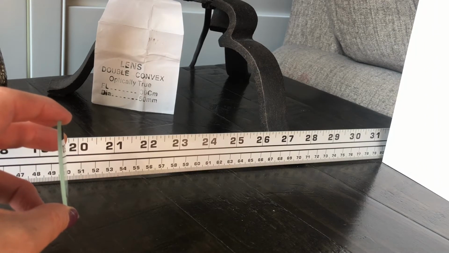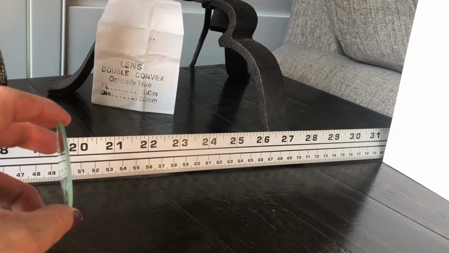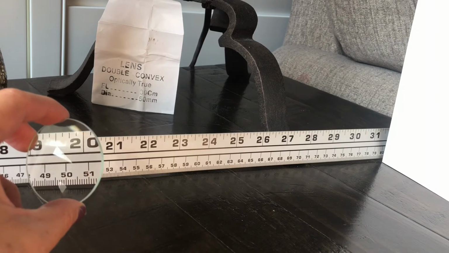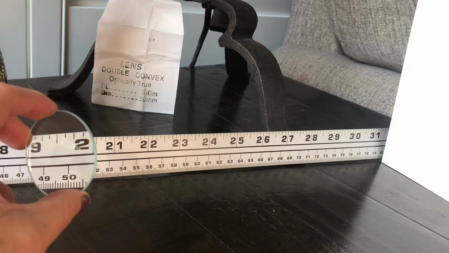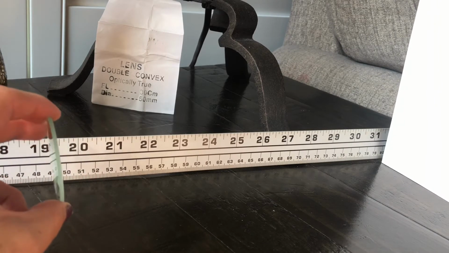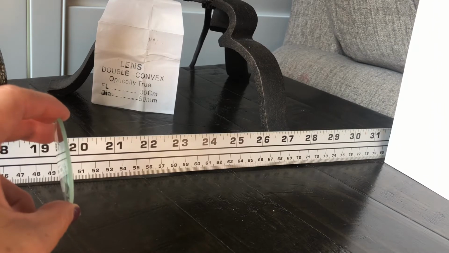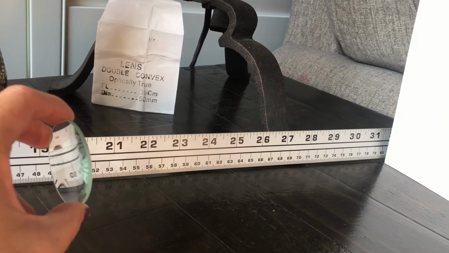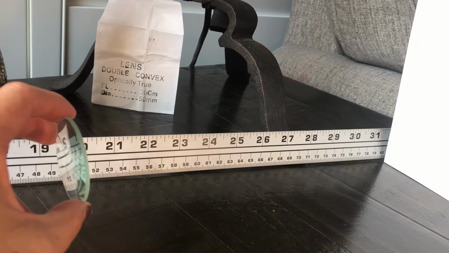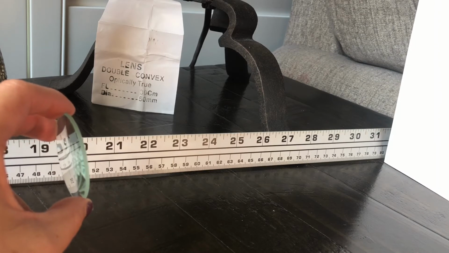So if we subtract 80 minus 50, we see that that is 30 centimeters. And imagine that I am using a 30 centimeter focal length convex lens. So once again, at 30 centimeters is when that image from outside became clear and wasn't blurring anymore.